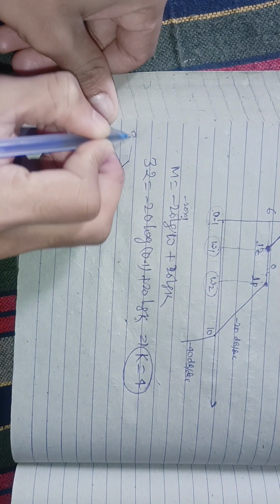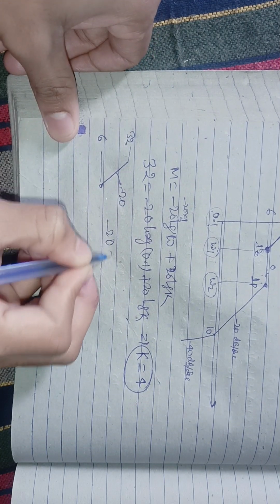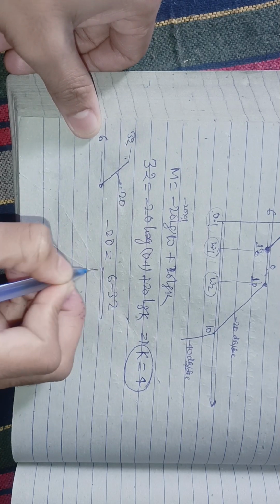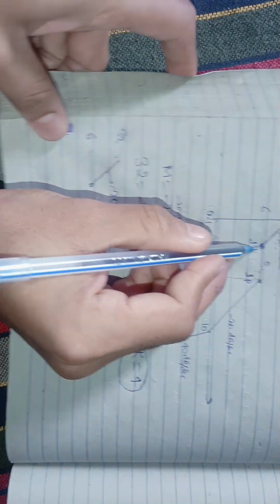Here the magnitude is 6 and 32 dB, and the slope is minus 20 dB per decade. So y2 minus y1 means 6 minus 32, divided by log of omega 1 minus log of 0.1, where omega 1 is the frequency at magnitude 6.